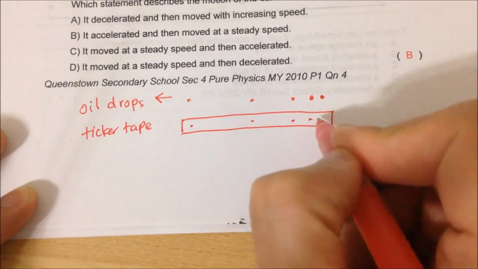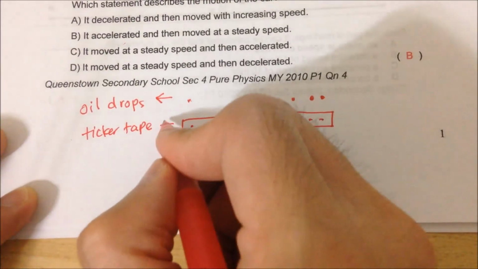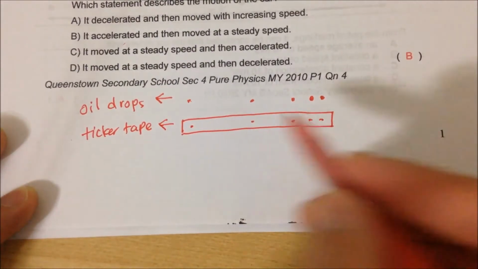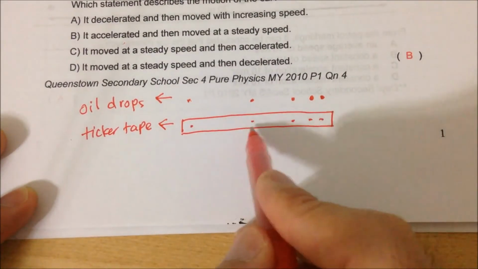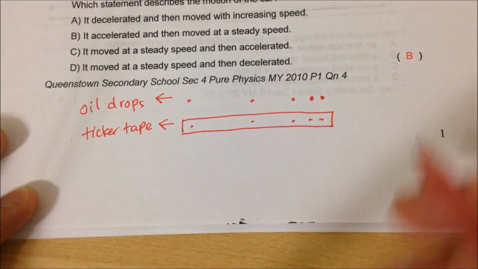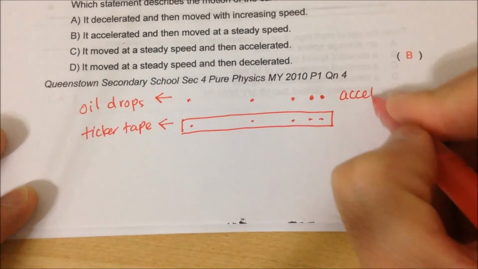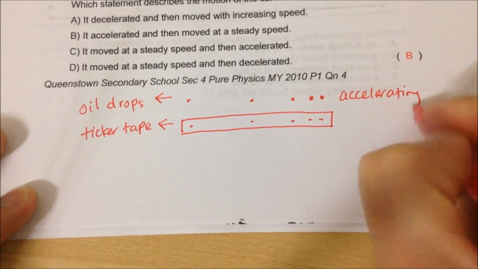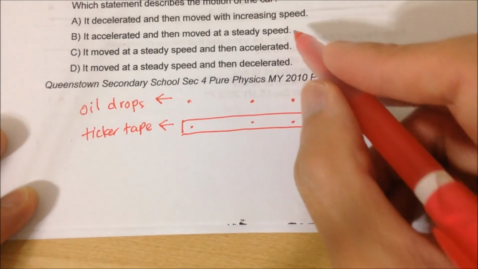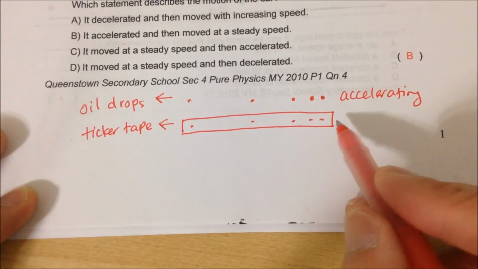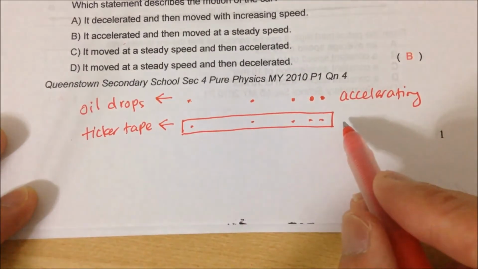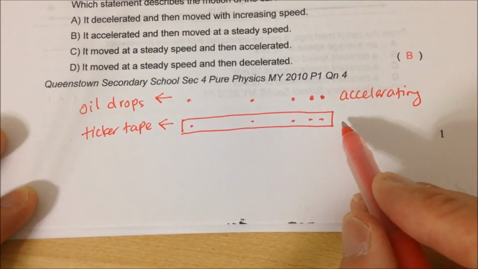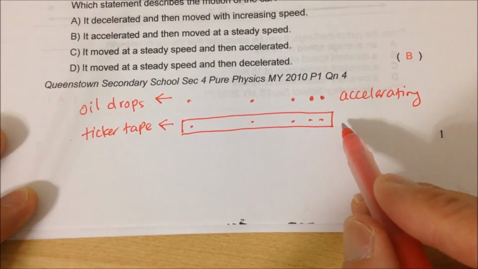Let's say that the time interval for both is the same, with the same number of dots. We know that this is accelerating, as we can see from this first case. But the question to you is, how about this second case? Do you think that in this second case it is accelerating, constant, or decelerating? You may want to pause for a while to think about the answer.